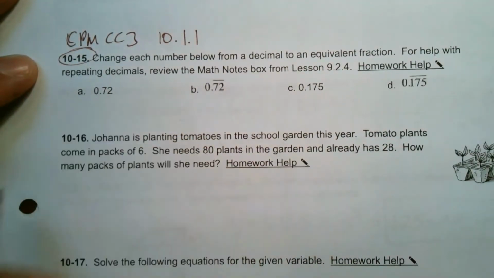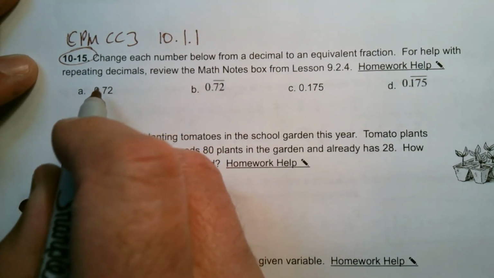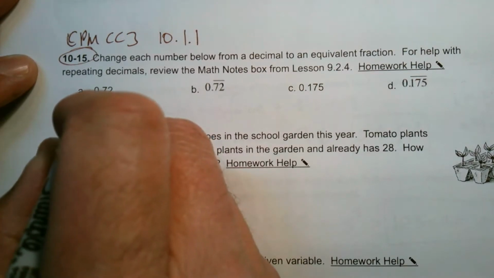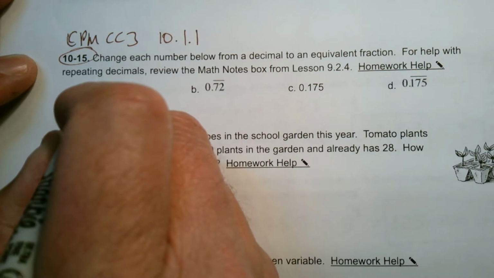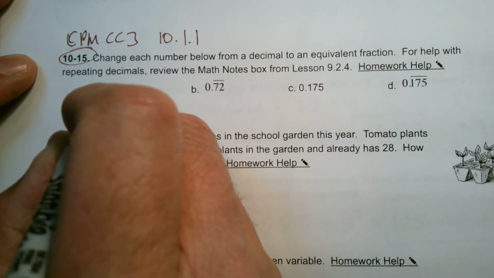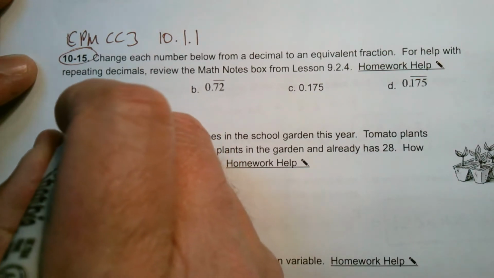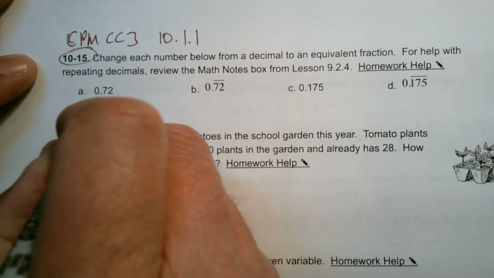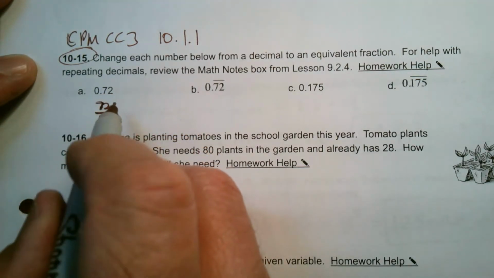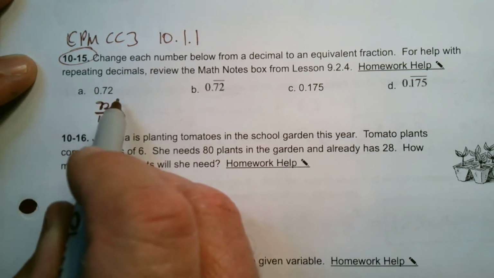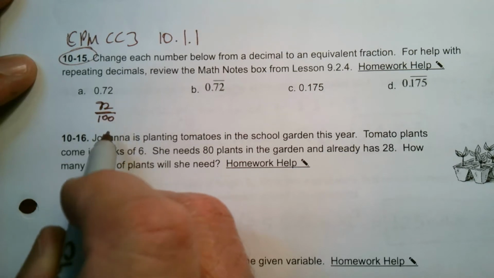So here we have a terminating decimal, right? That doesn't repeat, it just terminates. If we look at this number, the easiest way to consider it as a fraction is to know your place value, right? So you have the tenths and hundredths. So this would be read as 72 hundredths. So 72 over 100. That's one way of looking at a terminating decimal and reading it as it's supposed to be read, 72 hundredths, knowing that means 72 over 100.